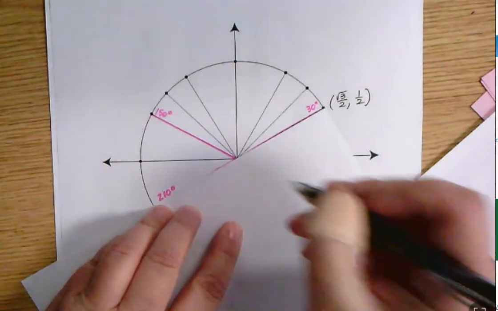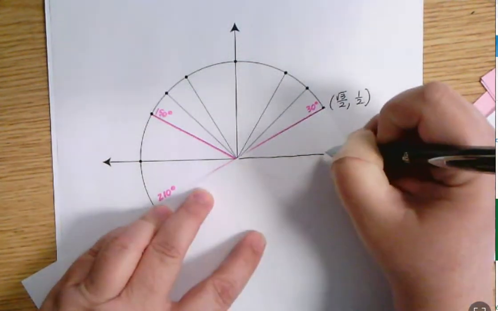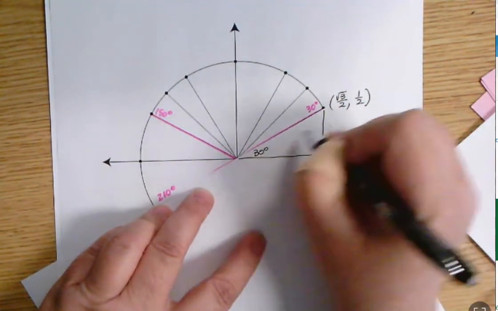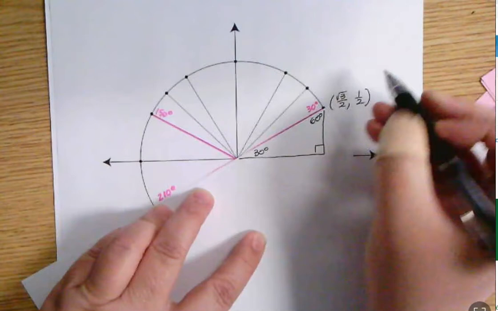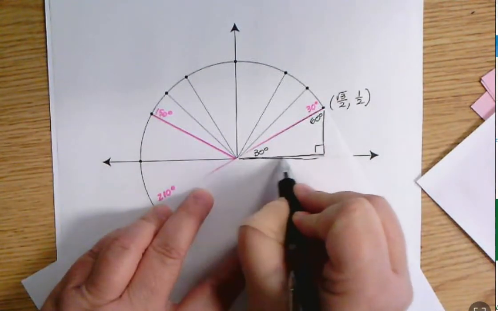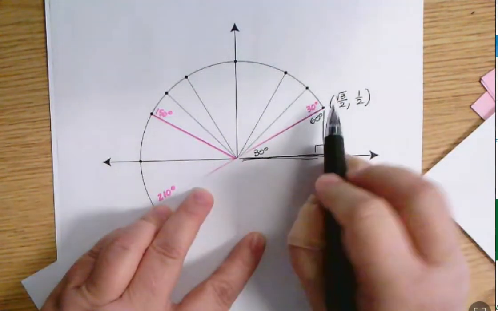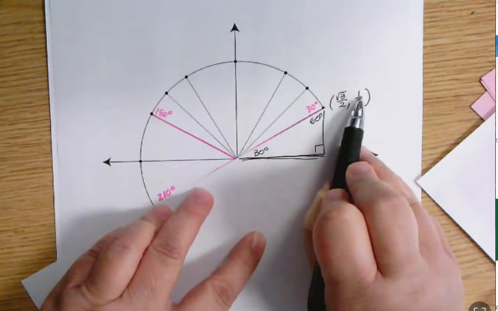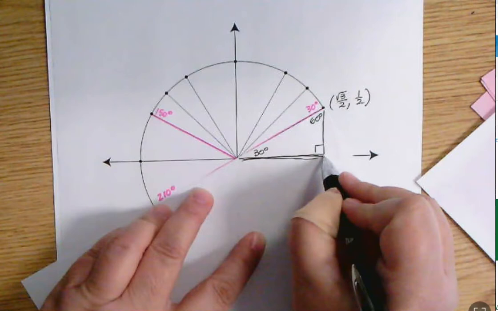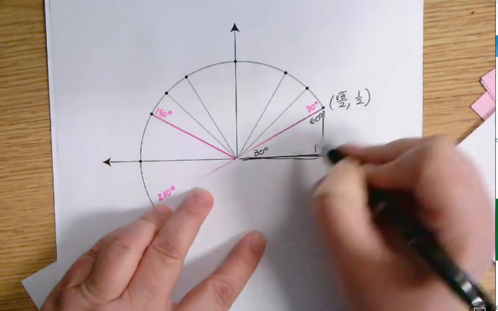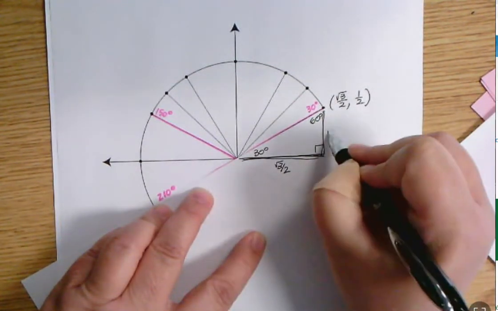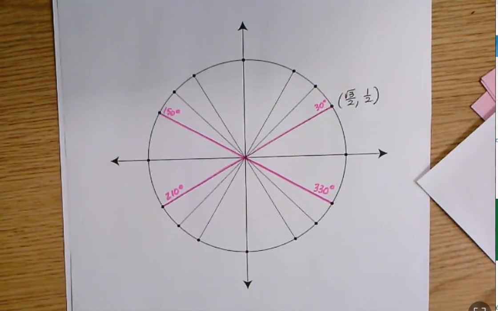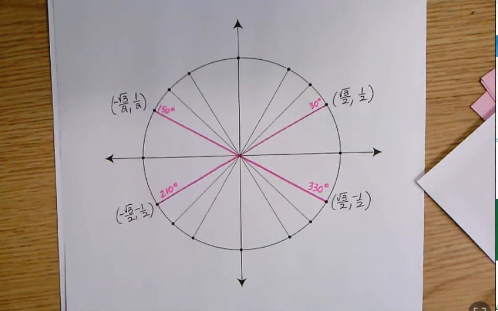And I just want to remind you that what I've got going on here is a 30, 60, 90 triangle. Here's the 30. Here's the 60. This is the longer leg. Okay? So that to me makes it easier to remember that the square root of 3 over 2 comes first, because square root of 3 is bigger than 1. So the larger is the horizontal distance, and then the smaller is the vertical distance. All right, and we can go ahead and fill in the other values that have that same 30-degree reference angle.